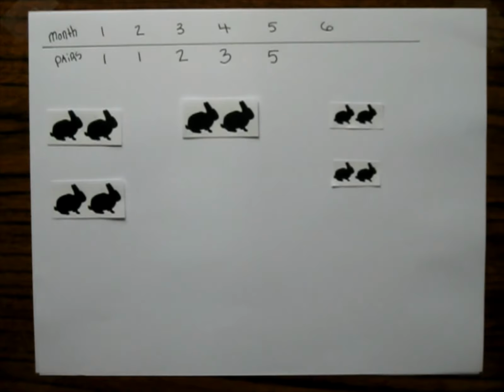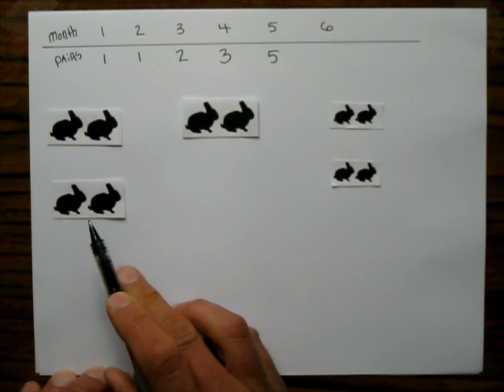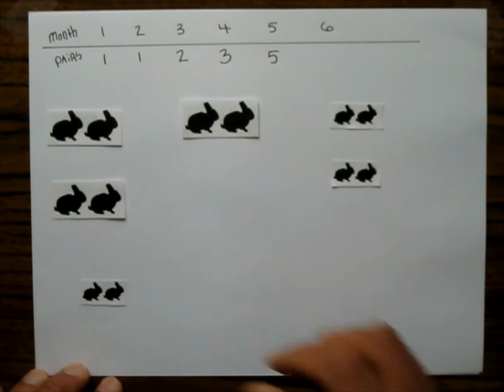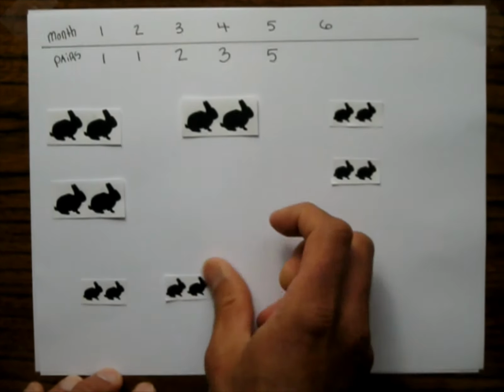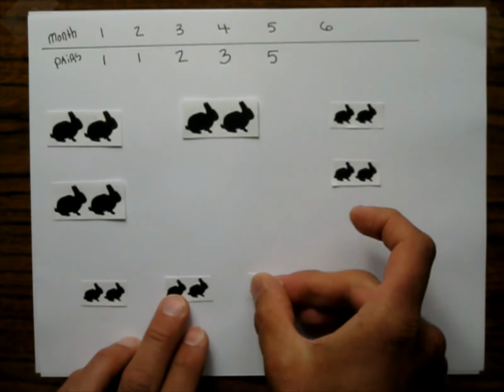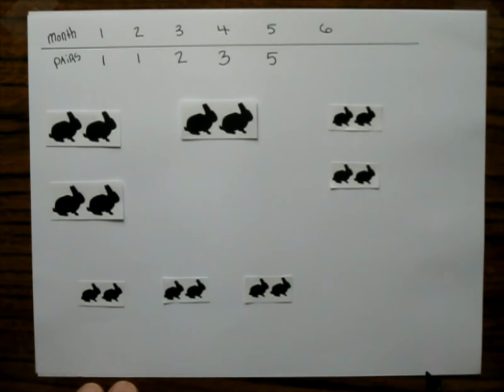Okay, beginning of month 6. So how many new baby pairs am I going to put? 1, 2, 3. So we'll do that. 1, 2. This is really high tech, isn't it? Double stick tape and paper. So it's not too late to try to switch to another Math 230 section where probably they're doing this on PowerPoint.